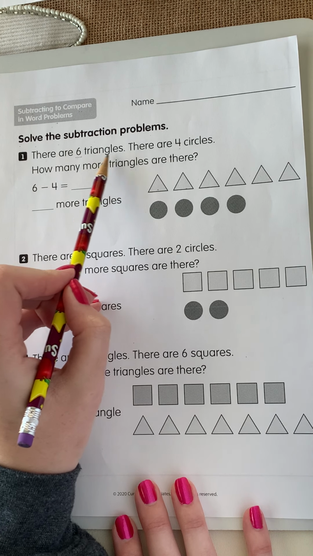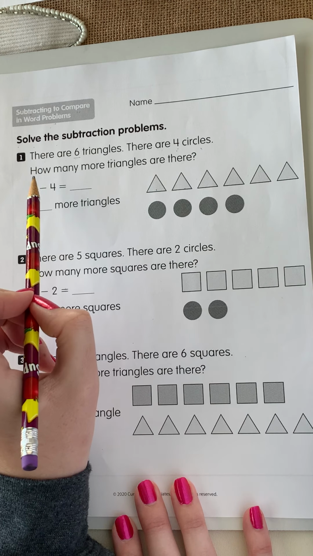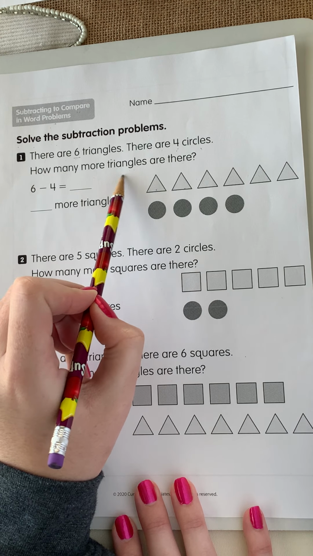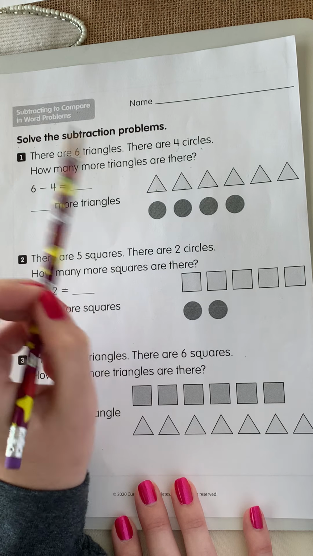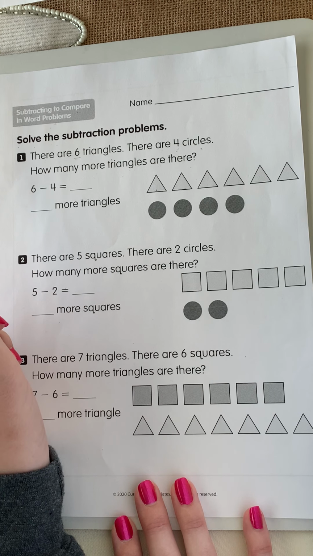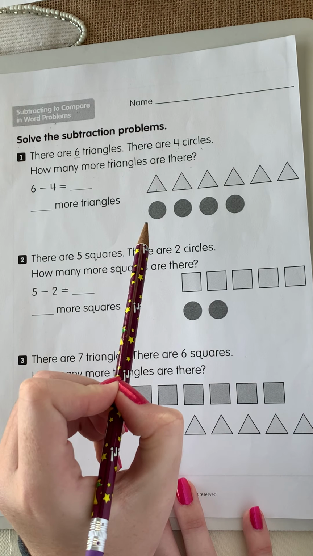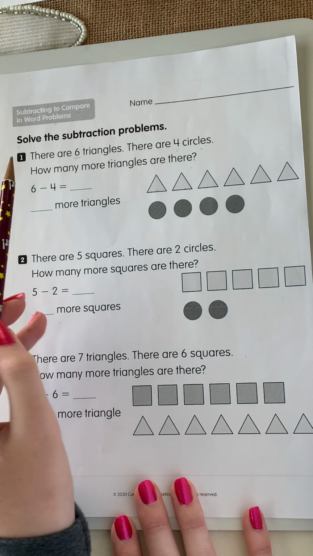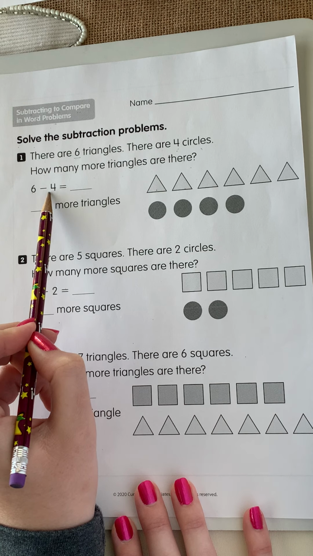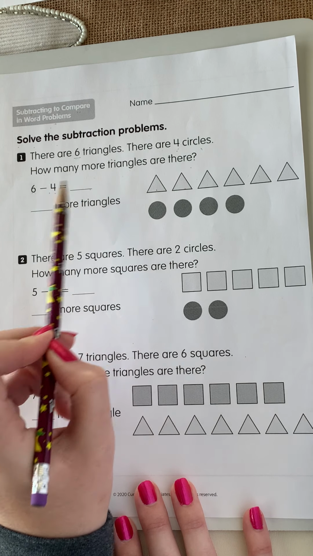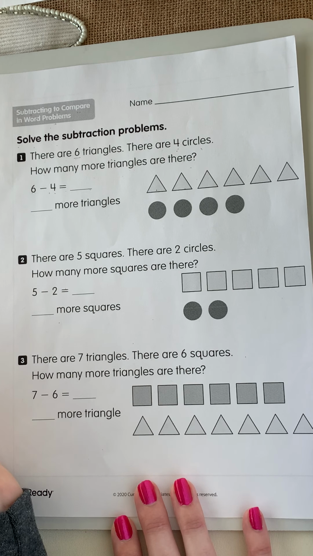There are 6 triangles. There are 4 circles. How many more triangles are there? I have read the problem. I now need to look at all of the information that has been given to me. I have been given pictures of triangles. I've been given pictures of circles. I've been given a subtraction sentence or equation. 6 take away 4 equals blank. And then I've also been given a line to write my answer down.